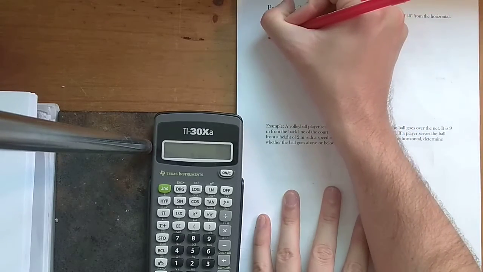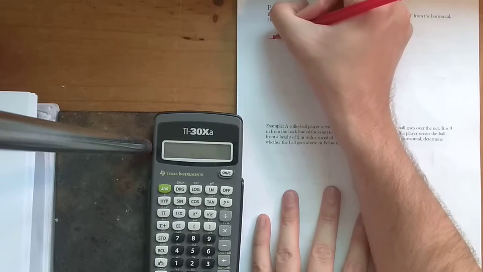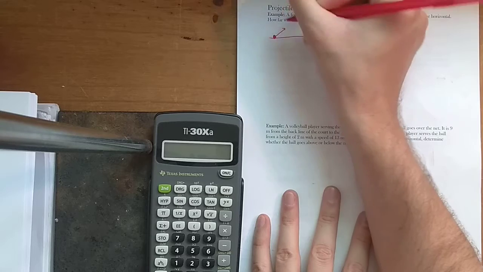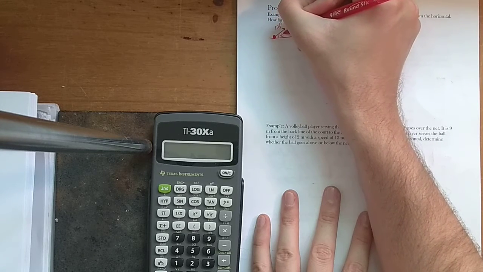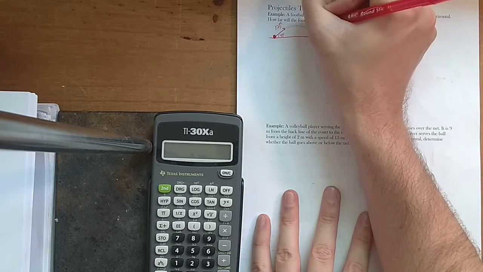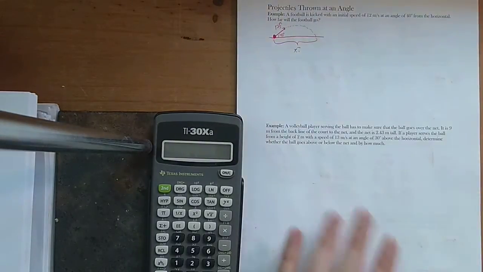So here's what we've got. Here's the flat ground. We've got the football. It's getting kicked like this, 12 meters per second, and the angle here is 40 degrees. We want to know how far does it go. That would be x, in other words.